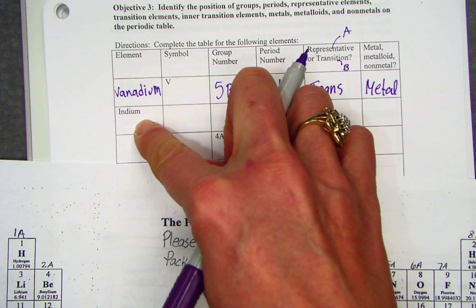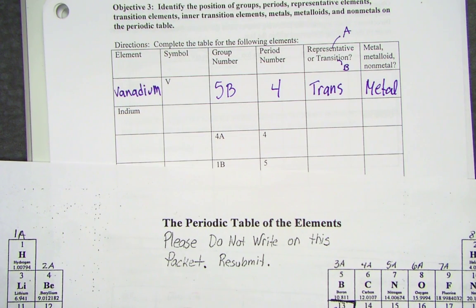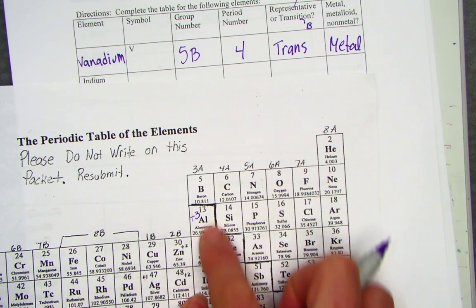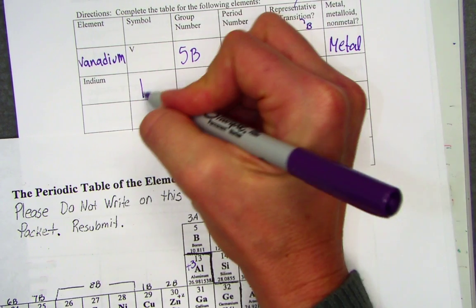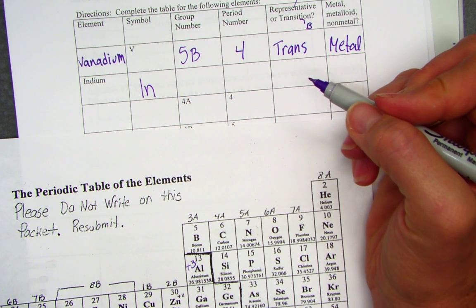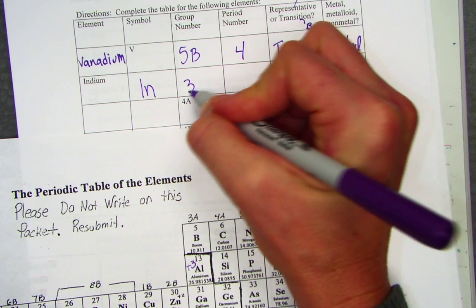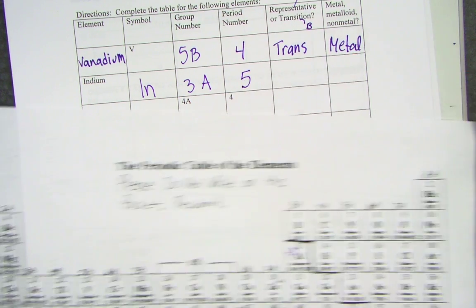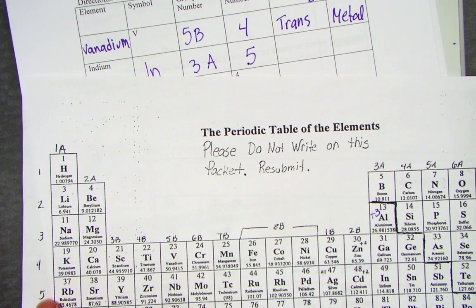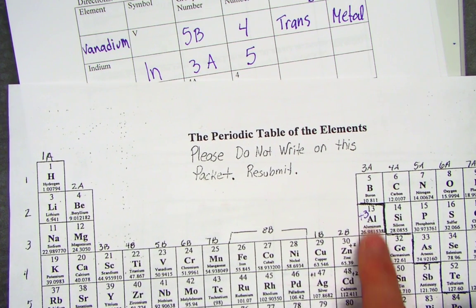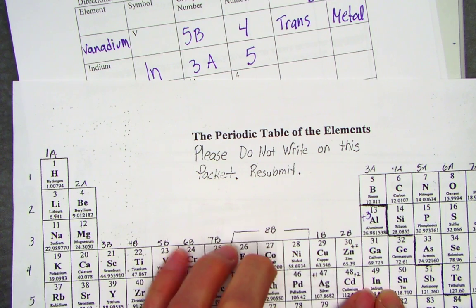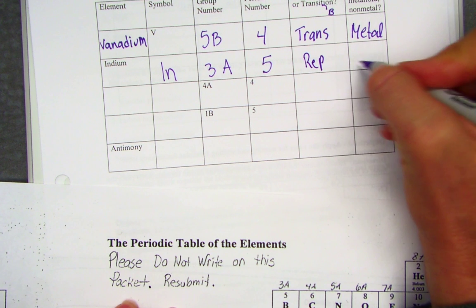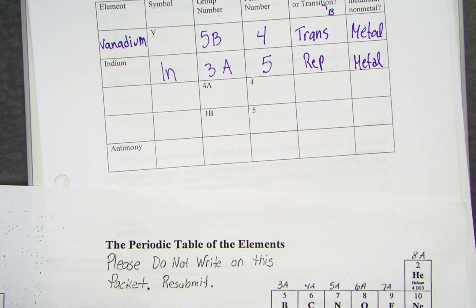Indium, IN is the symbol for indium. Do you find it? Indium, in a tall column, group 3A, so the symbol IN. Group number up tall, 3A. Period number, go to the side, period 5. Again, go all the way to the side. You'll find it to be period 5 for indium. Group 3A, period 5. It is a representative metal. It's in a tall column to the left of the border.